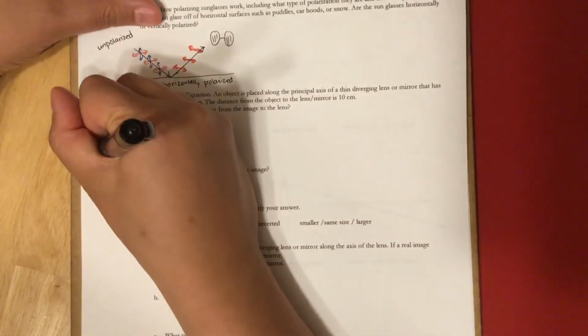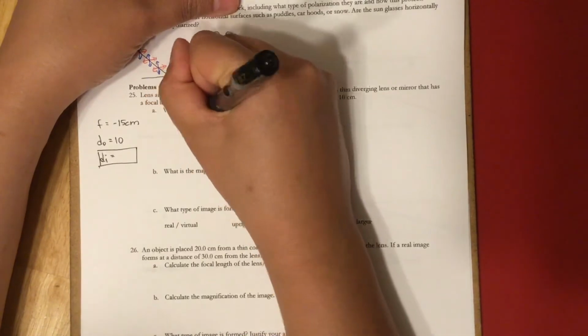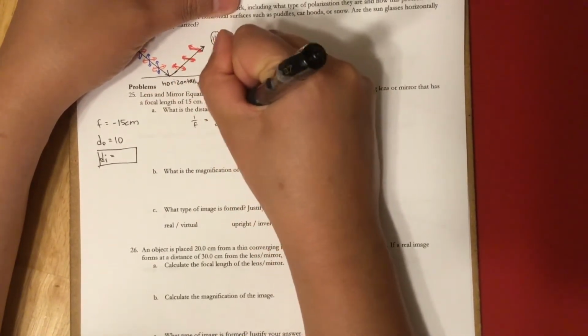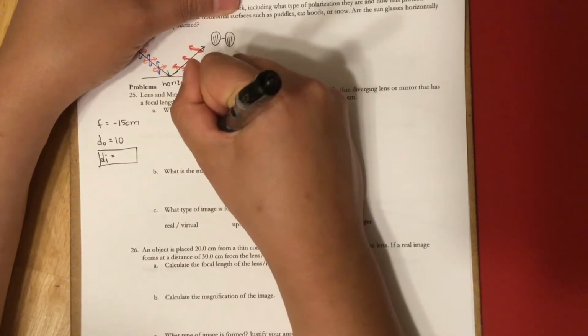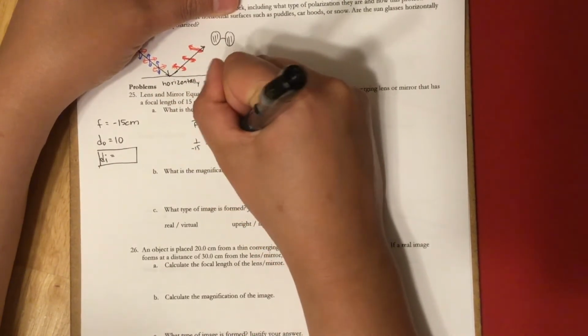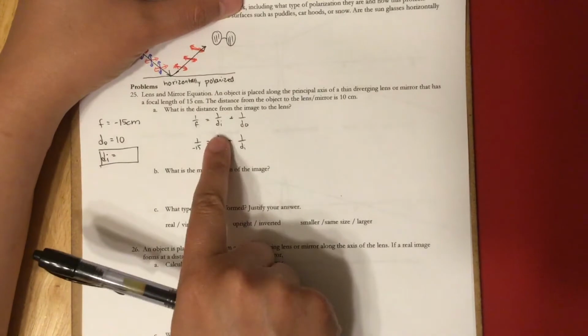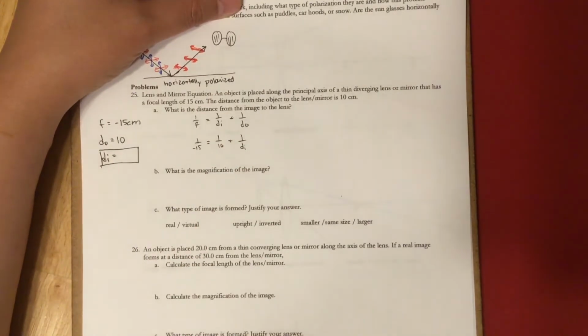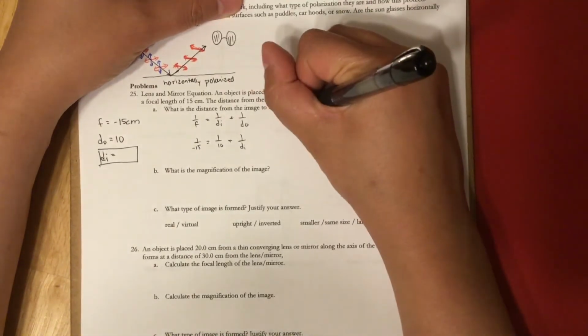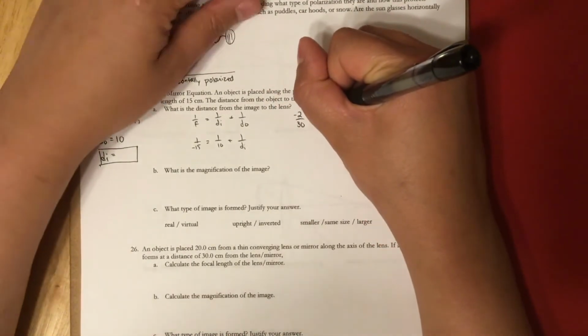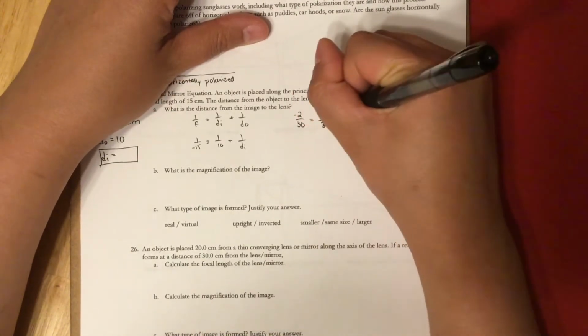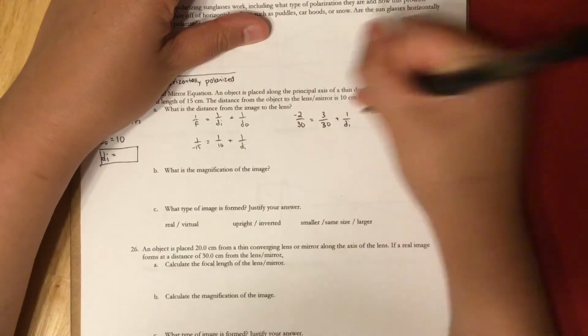And we're gonna use the lensmaker's equation on this. So that's 1 over F is equal to 1 over DI plus 1 over DO. That's 1 over -15 is equal to 1 over 10 plus 1 over DI. And sometimes you'll see me change where DI and DO are. That doesn't change the problem. Least common denominator is 30. That's -2/30 is equal to +3/30 plus 1 over DI.